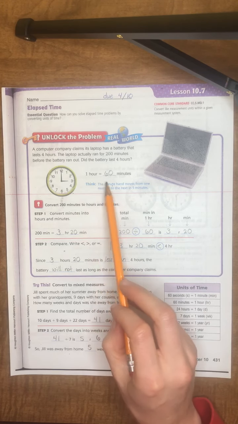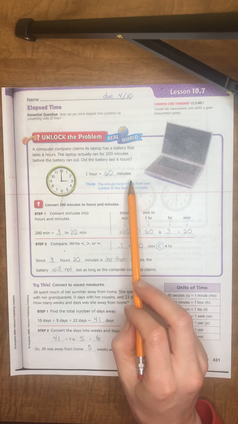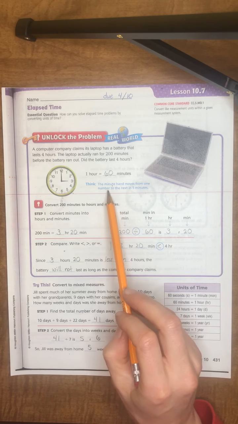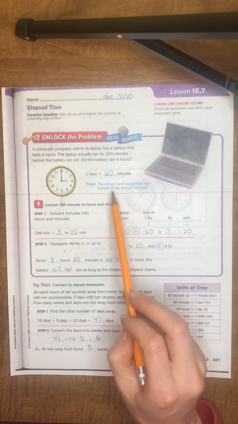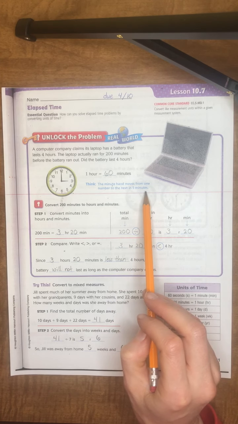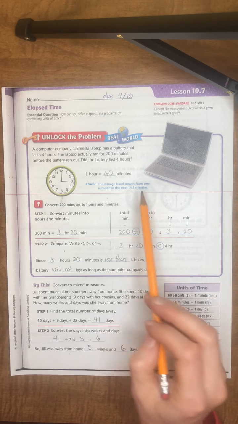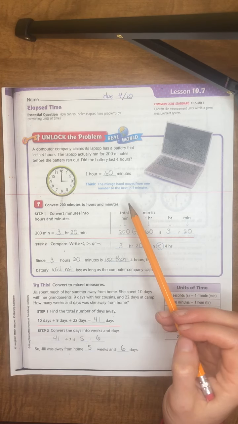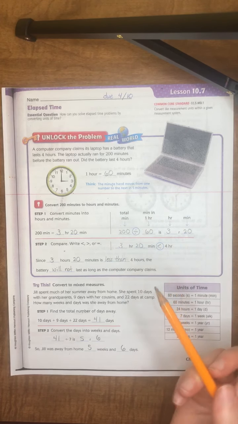So, 1 hour is equal to 60 minutes. Think about it this way. The minute hand moves from one number to the next in 5 minutes. So it's just like multiplying 5 times 12.